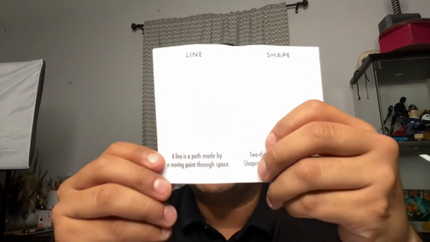So we have line, shape, value, texture, space, form, and color. And right beneath every page at the very bottom, we're going to have the definition. And that information can be found in the slide deck as well. So I'm just going to have you write down the header and the definition for each element of art.